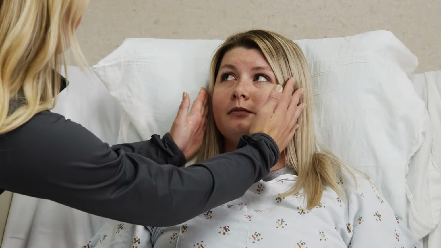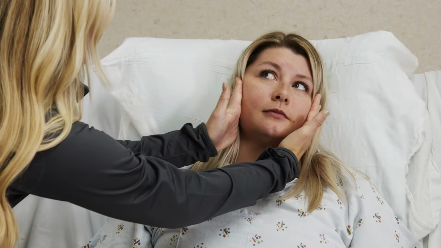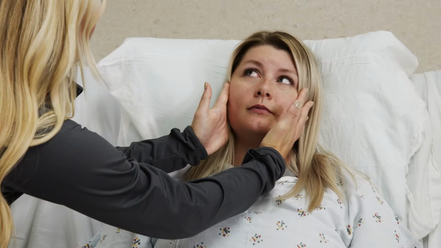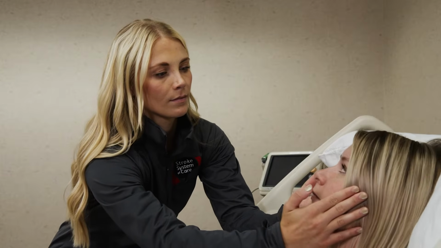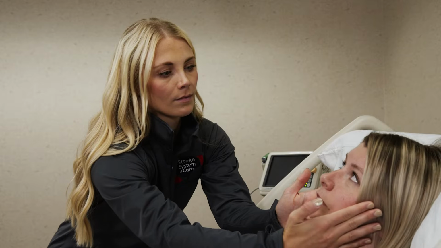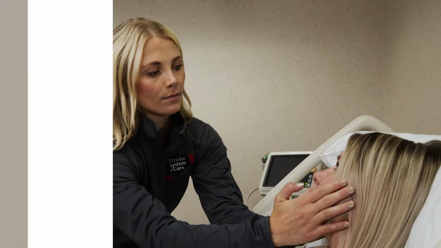Testing lateral gaze in confused or uncooperative patients can sometimes be challenging. If so, gently move the patient's head from side to side. The normal response is to try and keep the examiner in view, allowing you to see if the patient moves their eyes to the left, midline, and to the right.